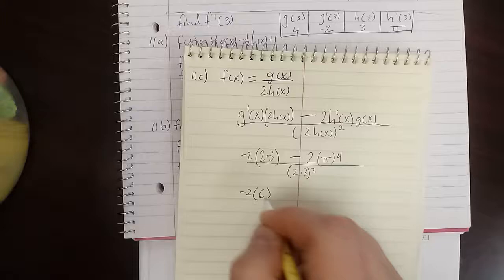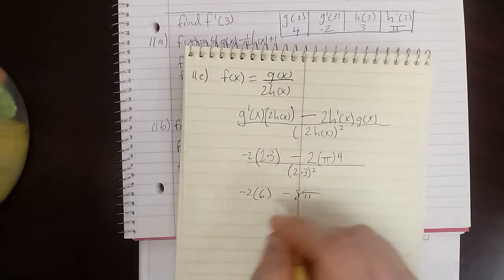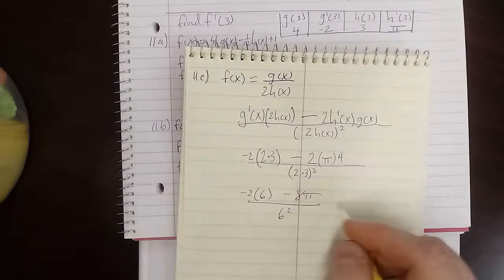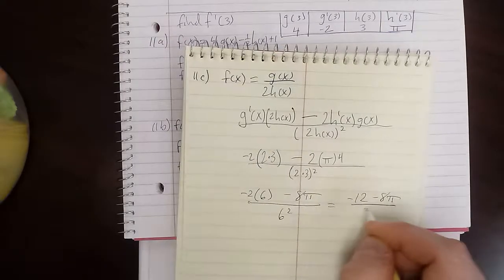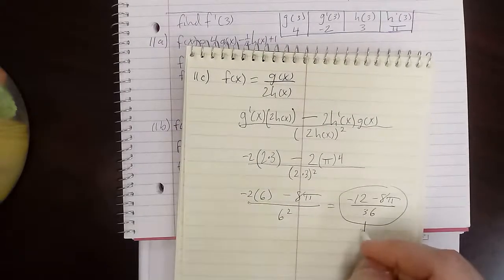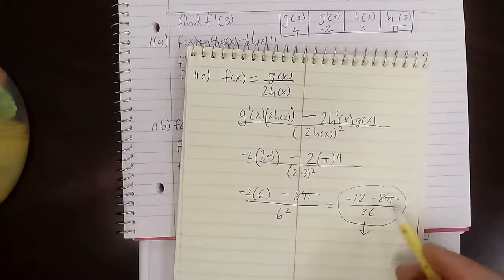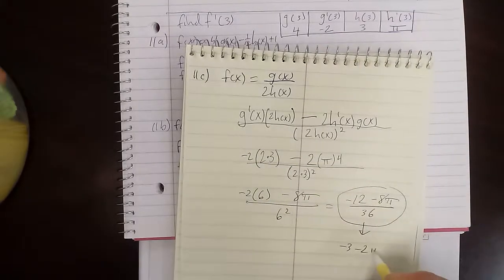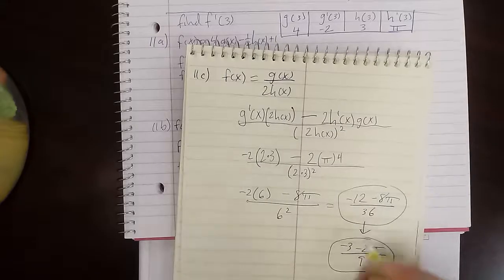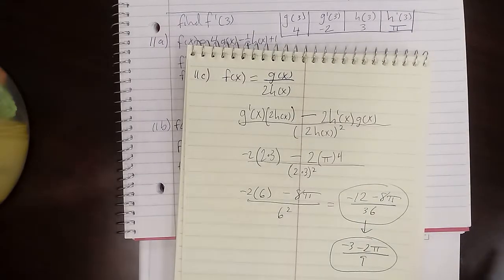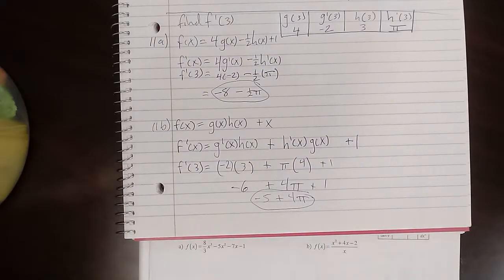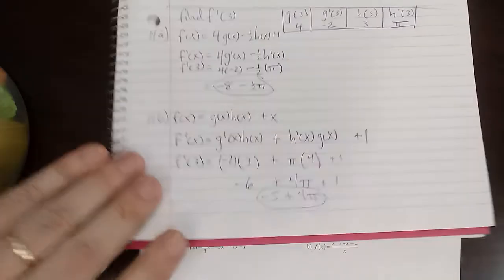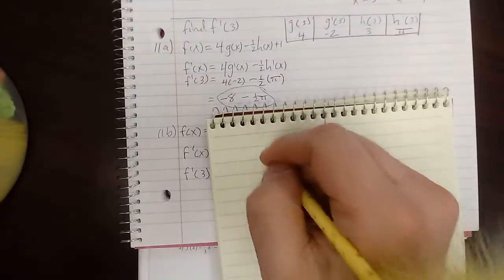So 6 minus 8 pi all over 6 squared. So I got negative 12 minus 8 pi over 36. Could leave it there. Could divide them all by 4 and get negative 3 minus 2 pi over 9. And that's a little bit more simplified. All right. And then on to 11D. G of x minus h of x over g of x.